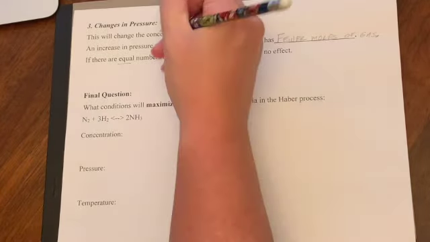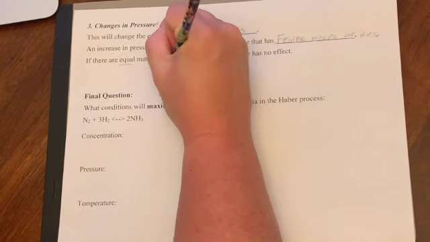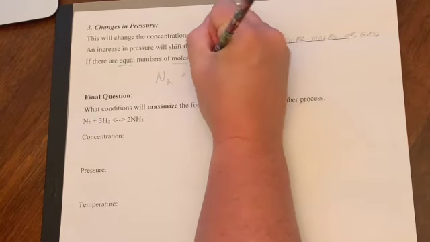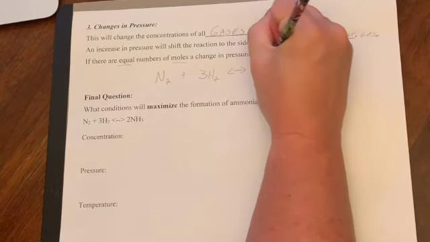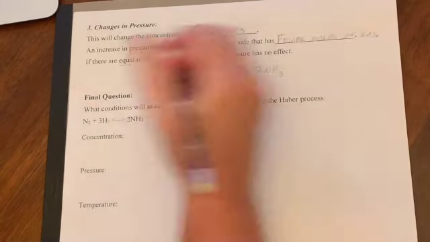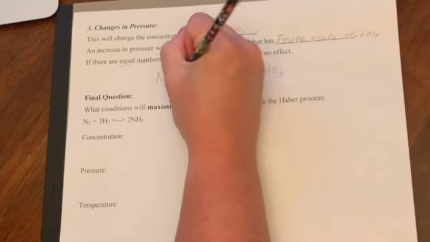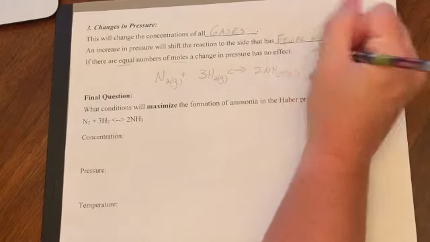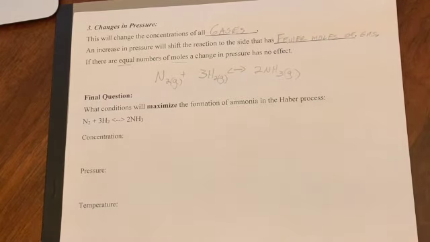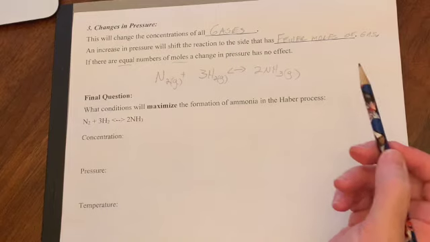All right, so what does that look like? Again, let's look at our Haber process here. So just rewriting it again. These are all gases, and I'd make sure to make that clear. They're all gases at room temperature. Okay, so what do I mean by fewer moles? Well, you just simply add up the coefficients.